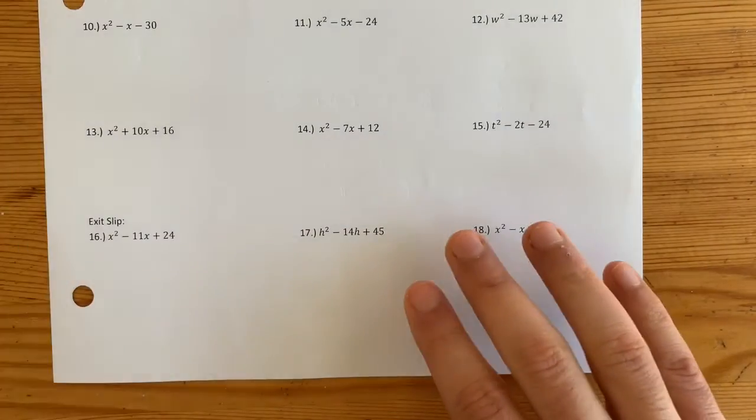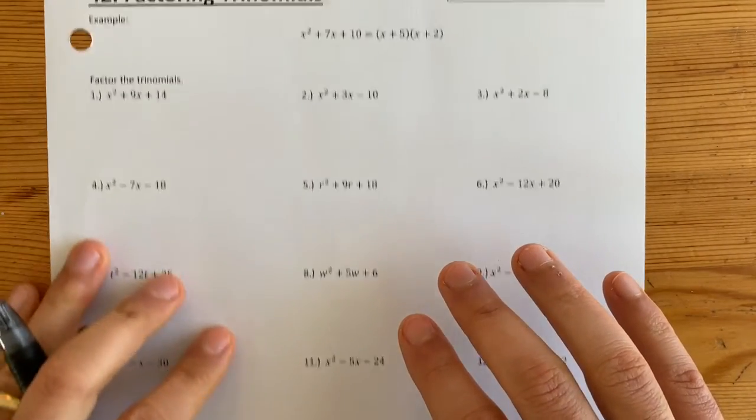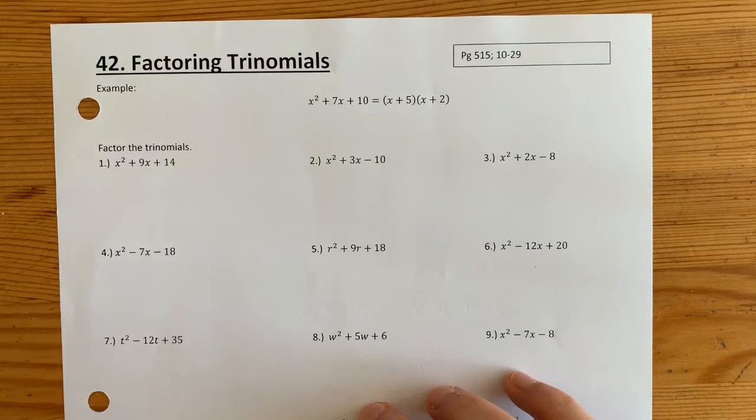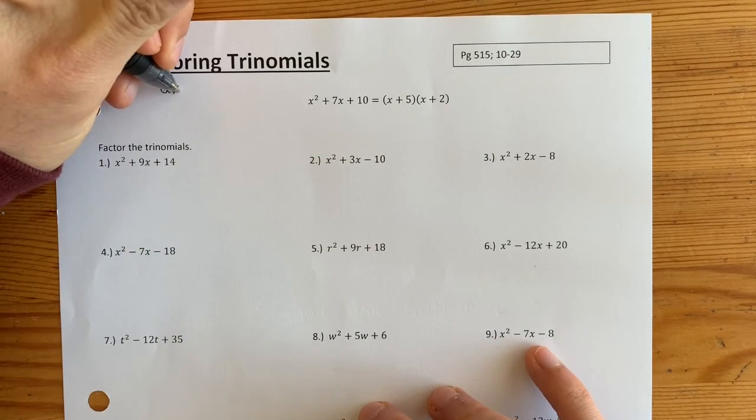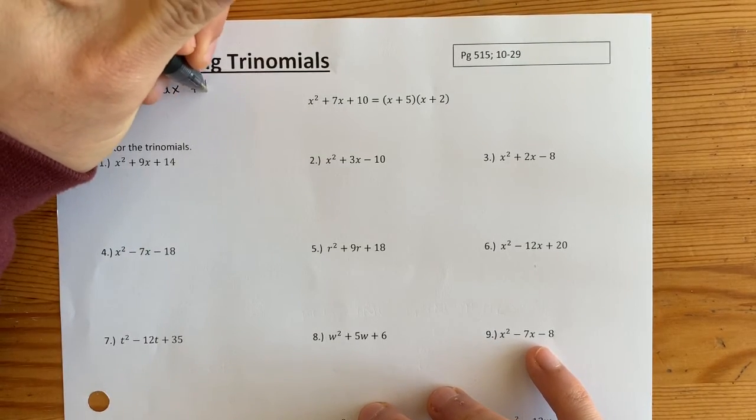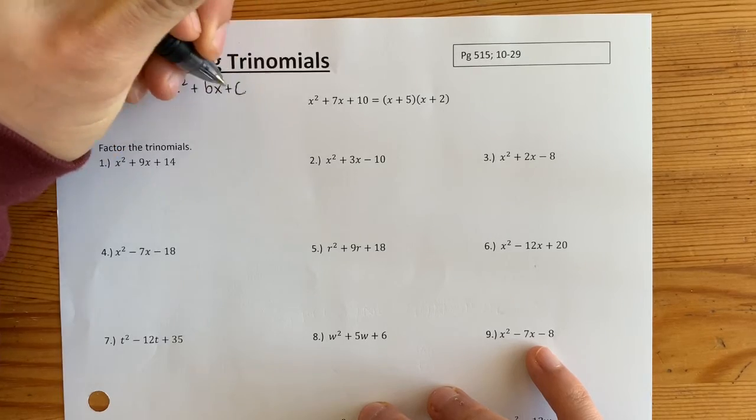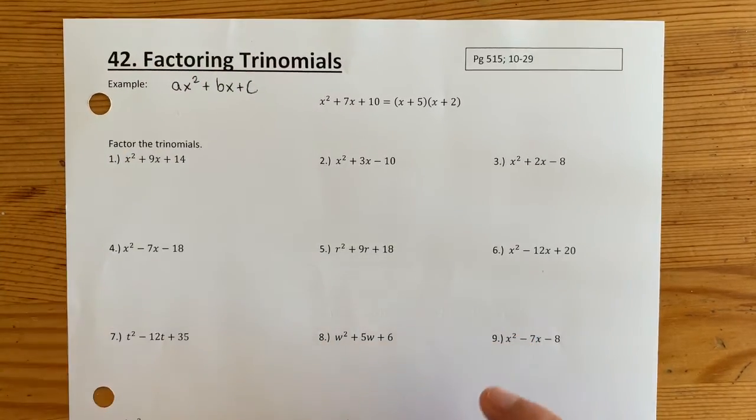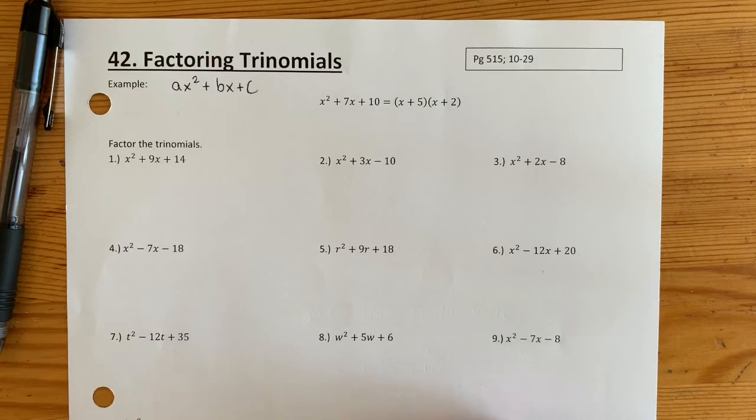Let's put this information into our notes then. So the first thing I want to write down is that the form of a trinomial is ax squared plus bx plus c.